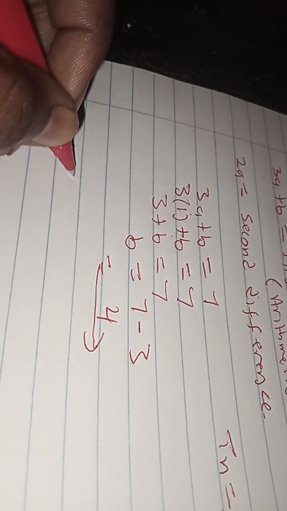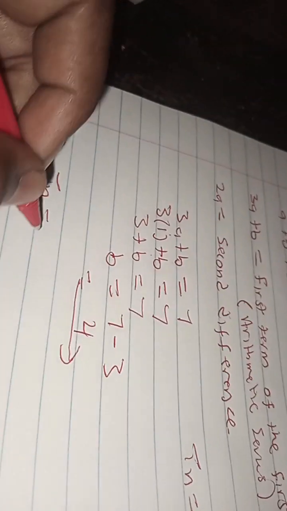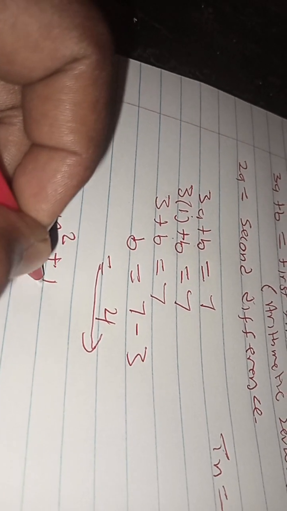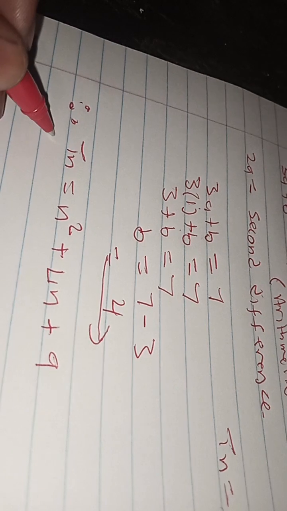Therefore, our general term will be Tn equals n squared plus, we have shown that our b is 4, so we have 4n plus 9. This is your general formula.